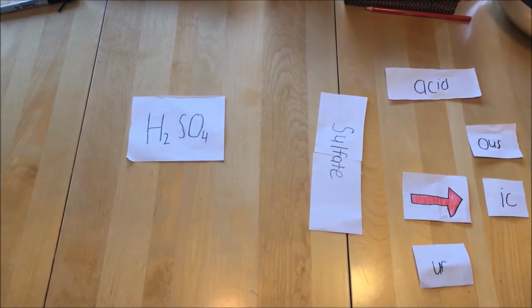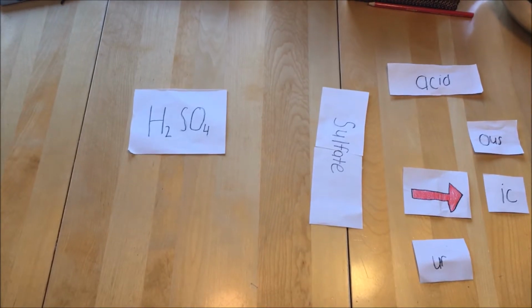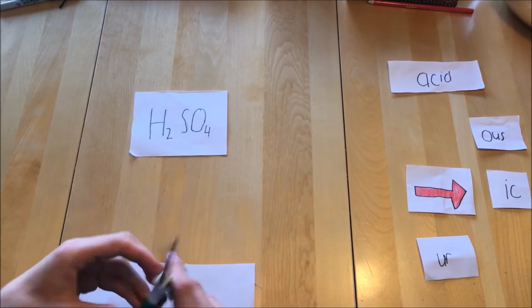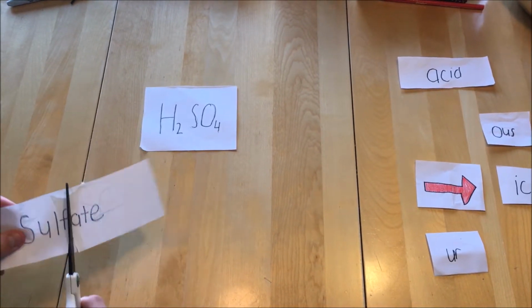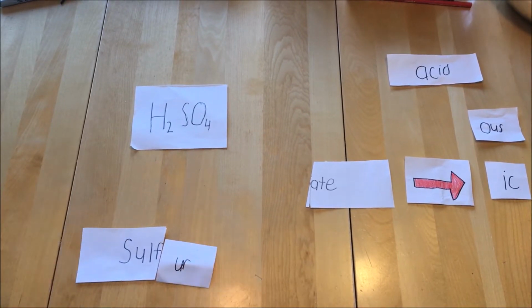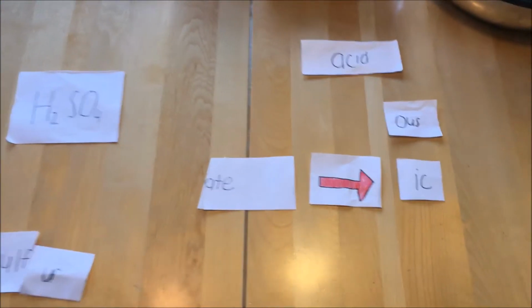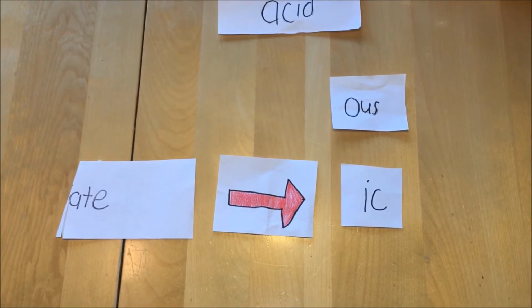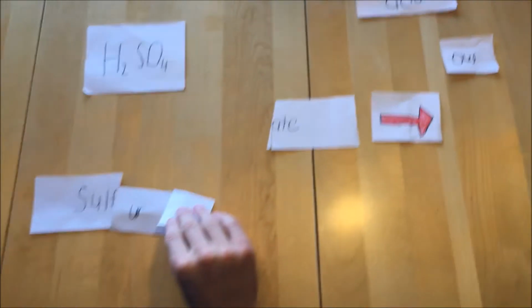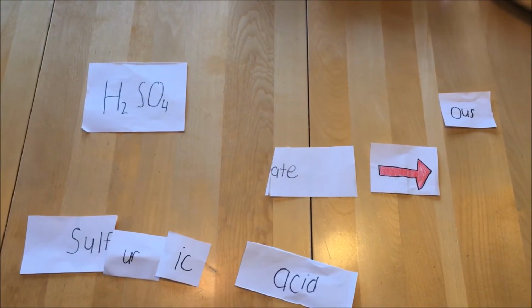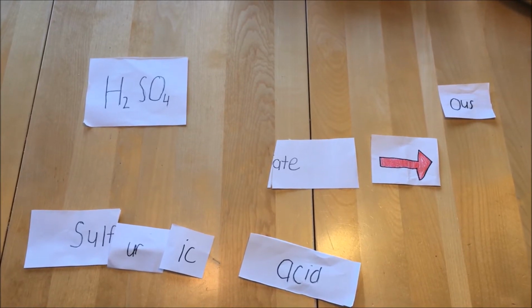This is another example of an acidic compound containing oxygen. When naming this one, take the root of the polyatomic ion, add additional letters, and decide the suffix that should be used. Since this one ends in ATE, use the suffix IC. After this, state acid, and this compound is sulfuric acid.